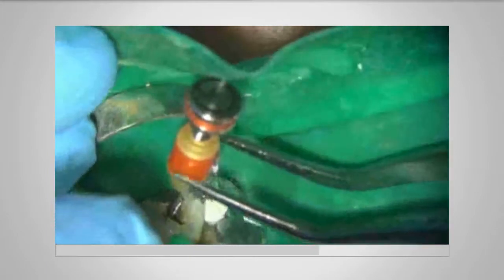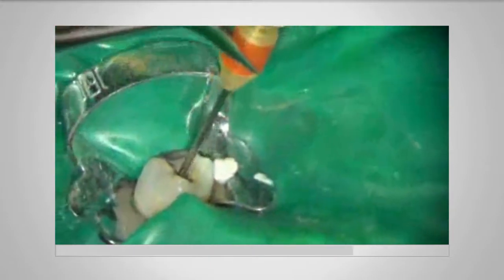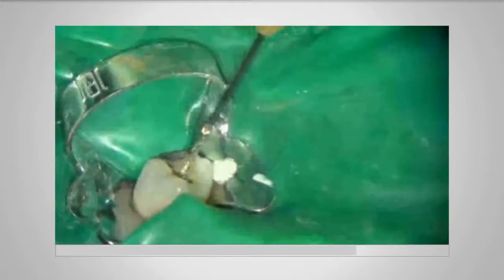If it doesn't seat straight away, give it a little turn clockwise, and then once it's engaged, it will turn anti-clockwise until you feel it lock the piece of broken instrument into the tube. I then use the tweezers to gently retrieve, and there's the piece of broken instrument in the remover.